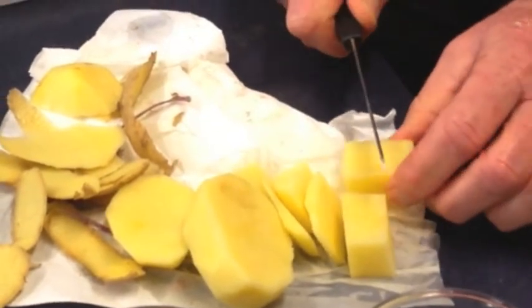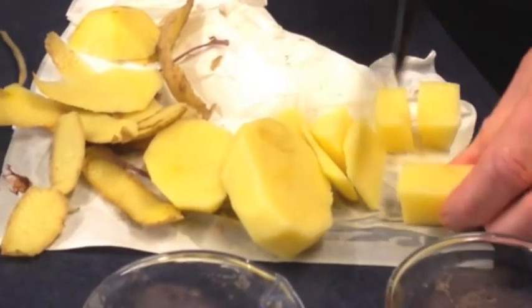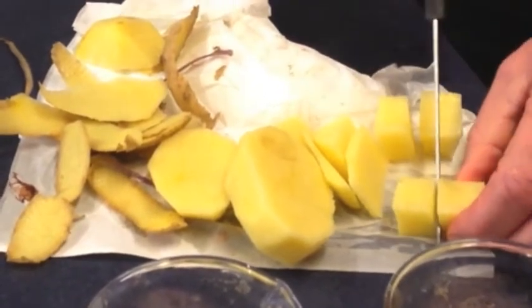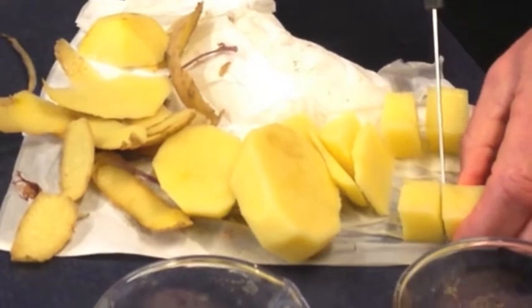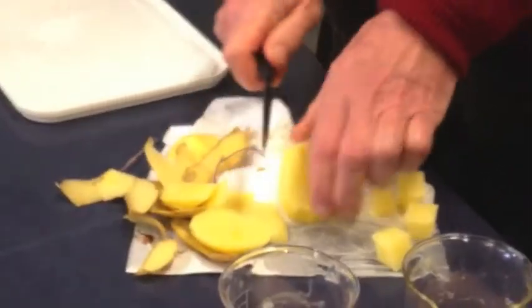If you were doing this for an experiment, you would have to mass the potato cubes that you've made. So I've got 4 potato cubes. I'll actually do another 4 potato cubes out of this one.